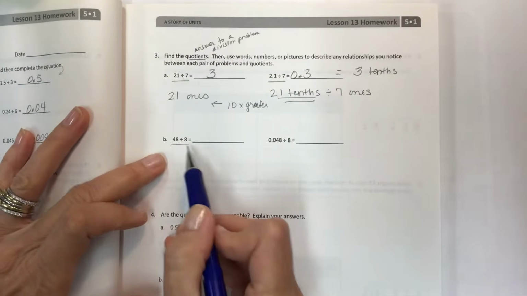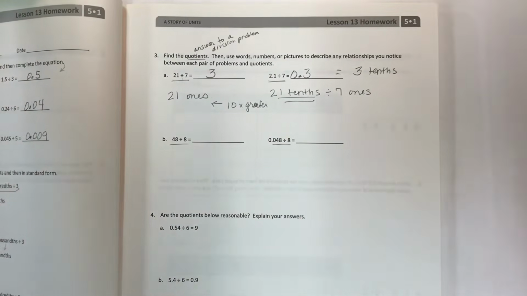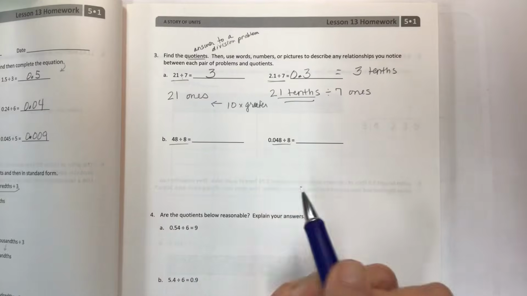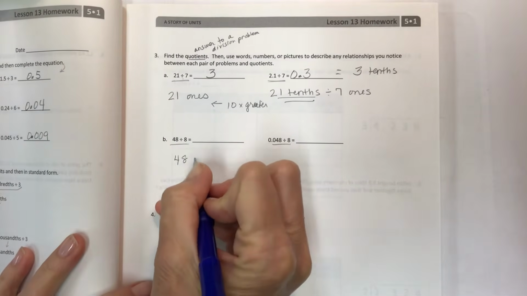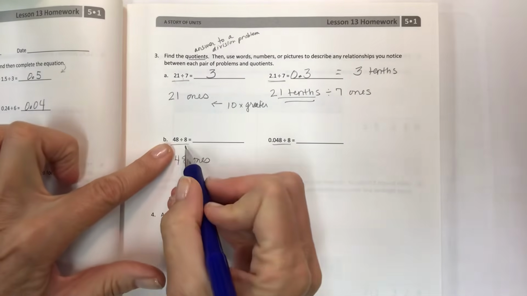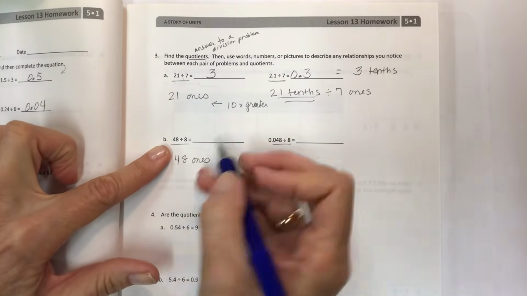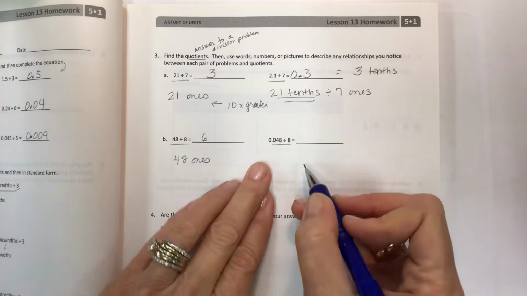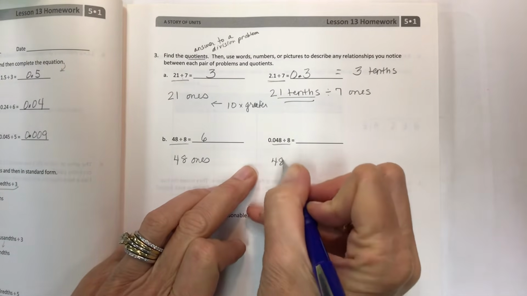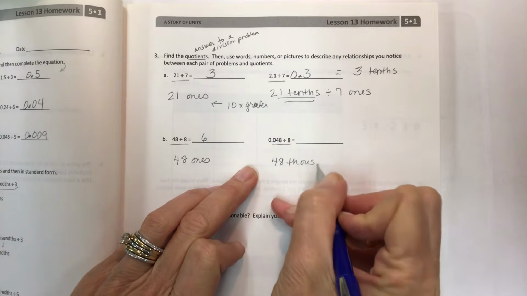Let's do this one. Look, 48 divided by 8, different value, divided by 8. Still the same divisor though. So let's look at our dividend. Here we have 48 ones divided by 8. What times 8 is 48? 6 ones. So over here, I have 48 thousandths.